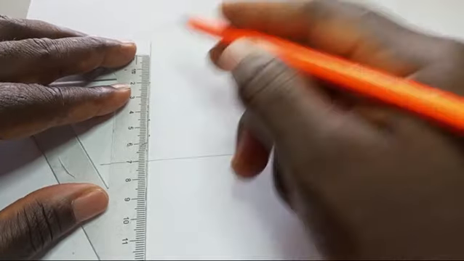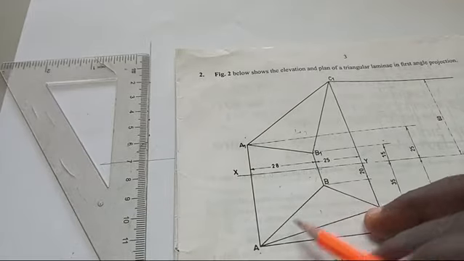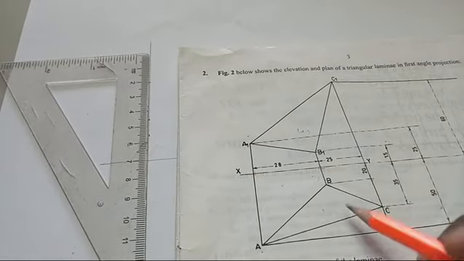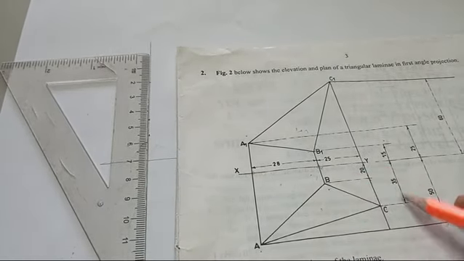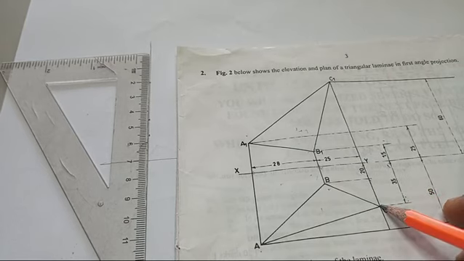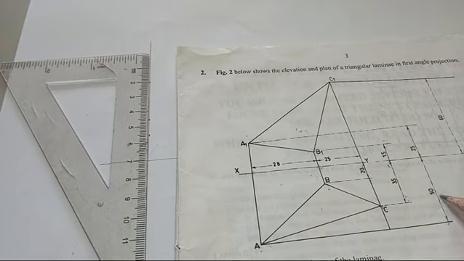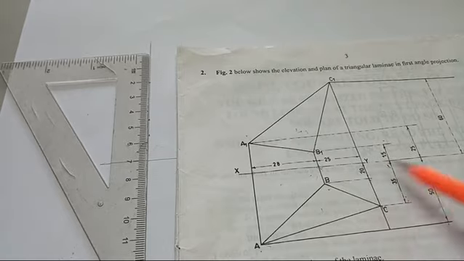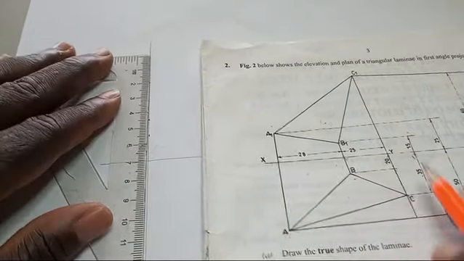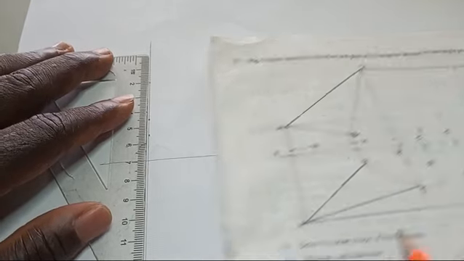Now for the one on the horizontal plane, we have 20 for B, 35 for C, and for A is 50. So we are measuring 20, 35, and 50.